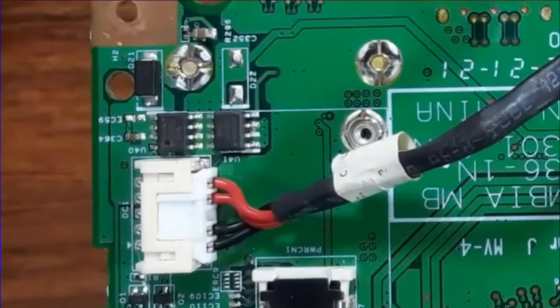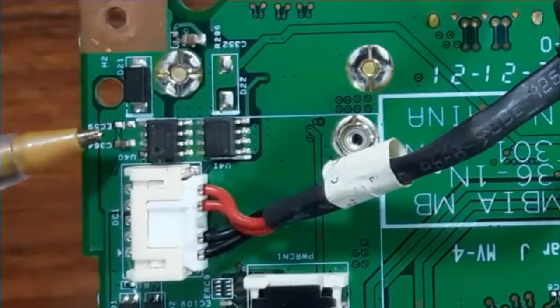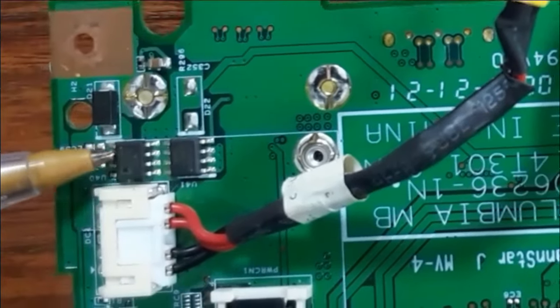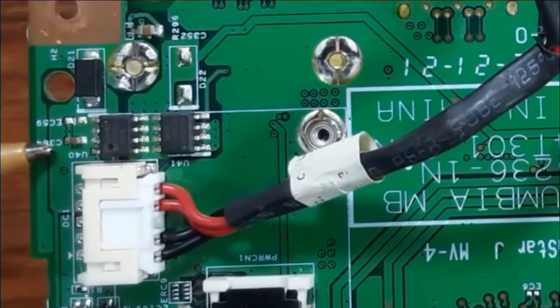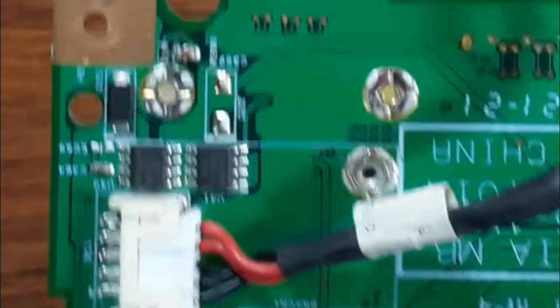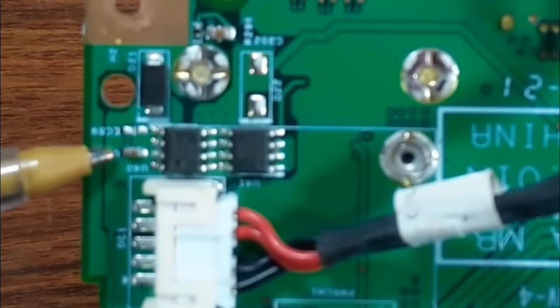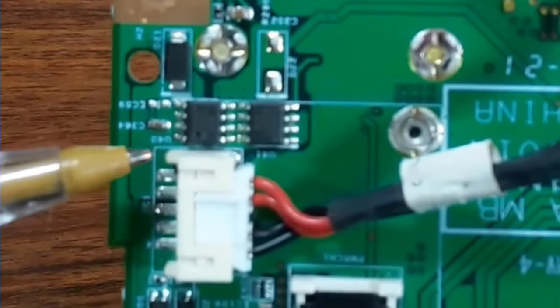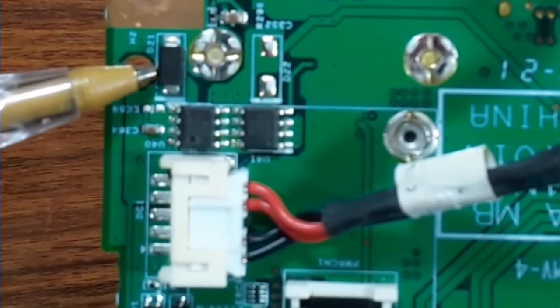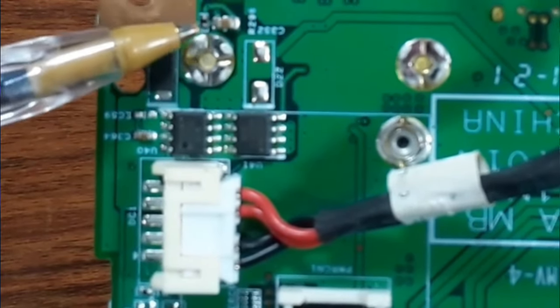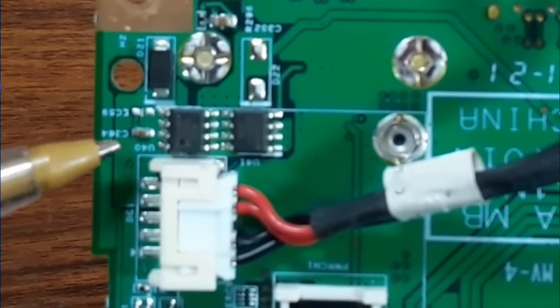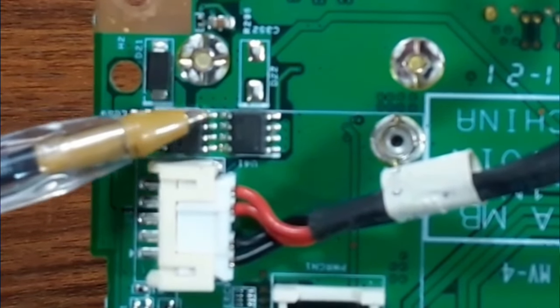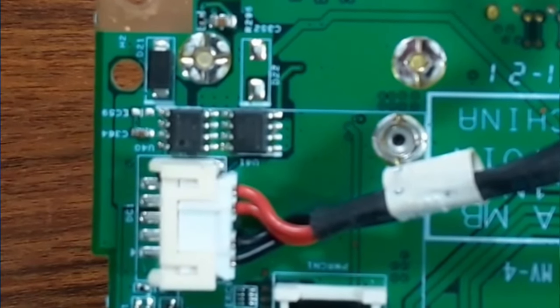So here, as you can see, we have here two MOSFETs or switch. Okay, we have here a PF capacitor, as you can see. Okay, we have here a PF capacitor. We have two switches. Okay, and we have a diode. So also we have here a PF capacitor. So let's check this component using the multimeter.